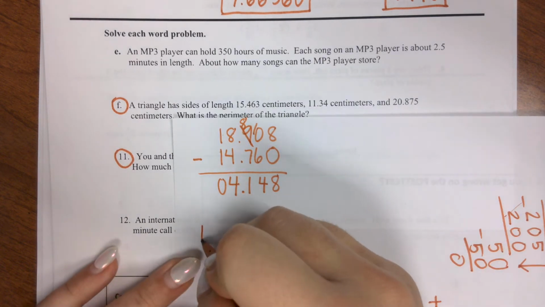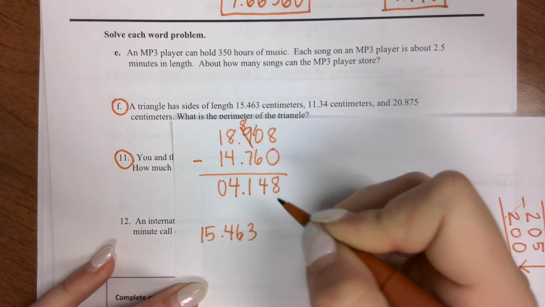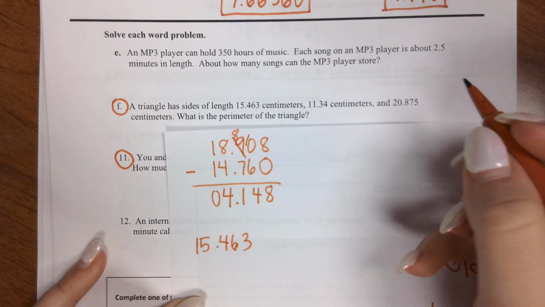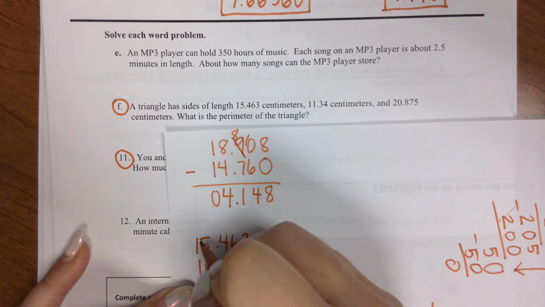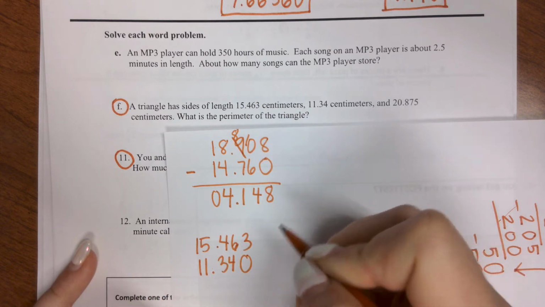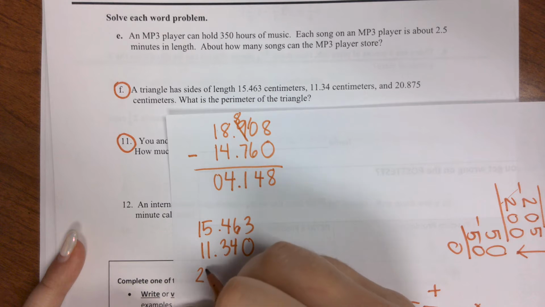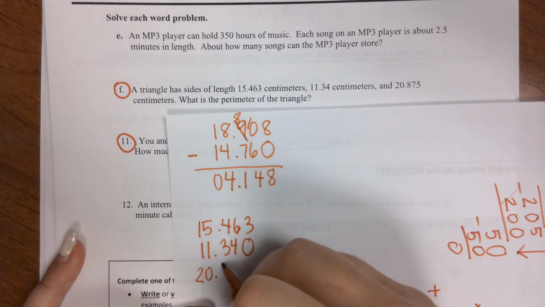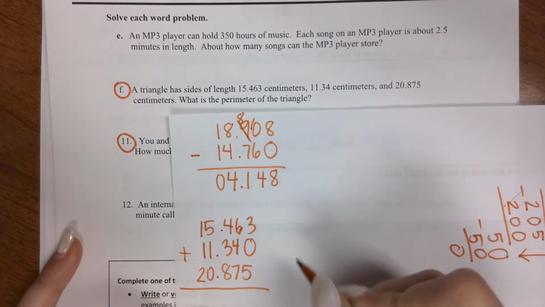15.463. And if we're going to add, we're going to line up our decimals, right? So we have 11.34. I'm going to line up the 11 with the 15 and then do 0.34, add a 0. And then I've got 20.875. Now we're going to add them all up. Here we go.